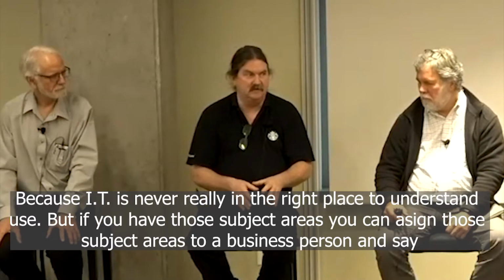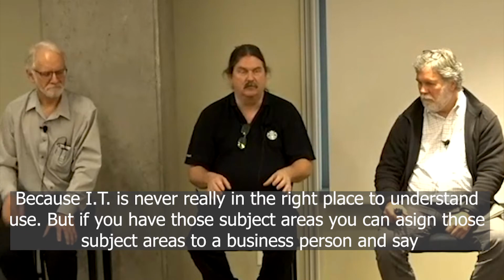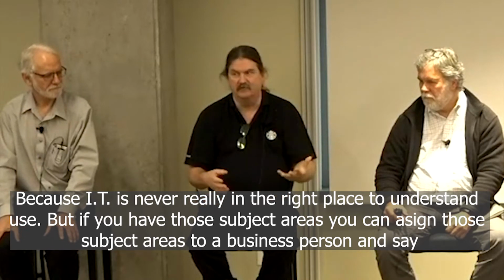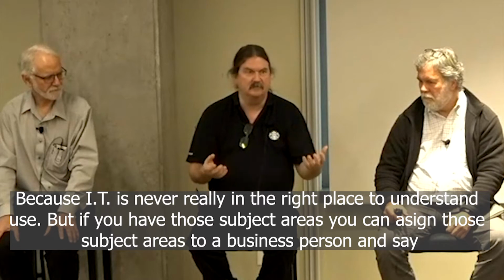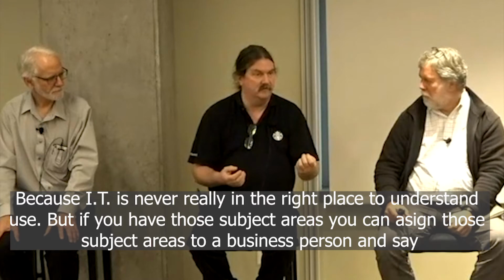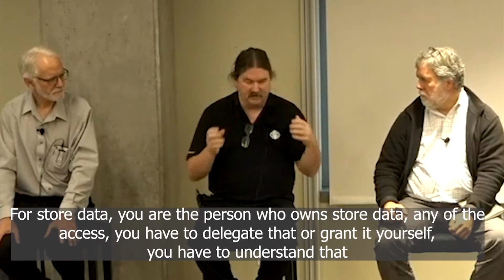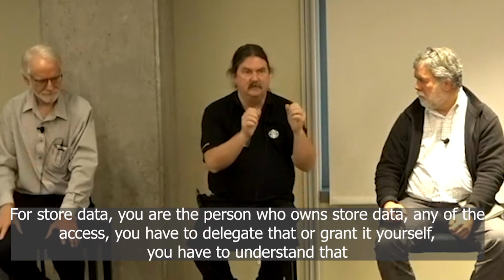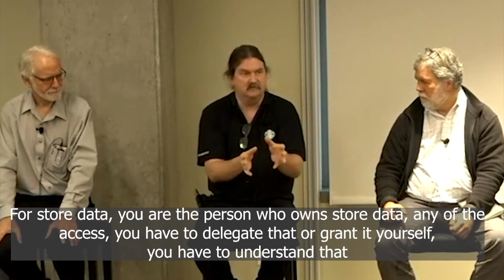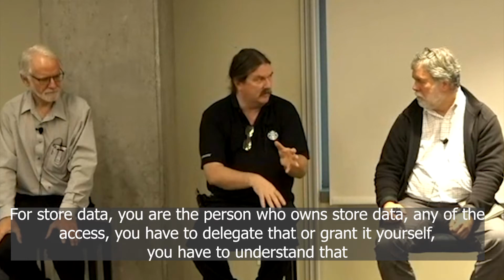Because IT never really is in the right place to understand use. But if you have those subject areas, you can assign the subject areas, either minor or major, to a business person and say, okay, for store data, you are the person who owns store data. So any of the access, you either have to delegate that or grant that yourself.